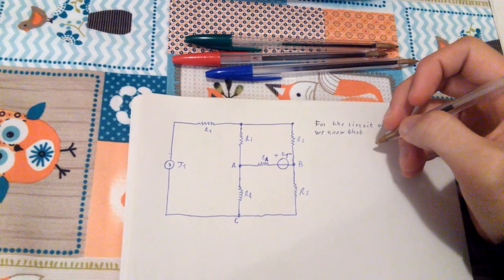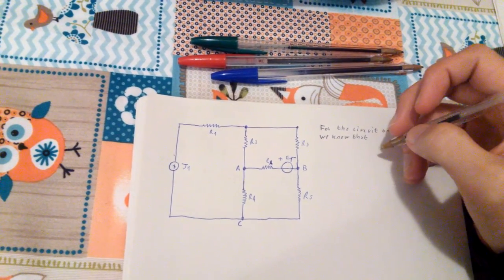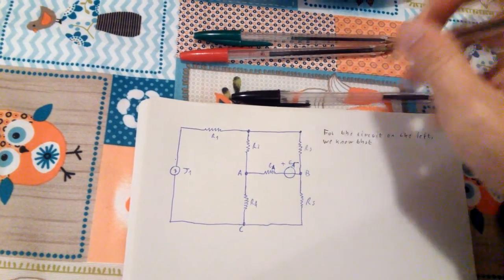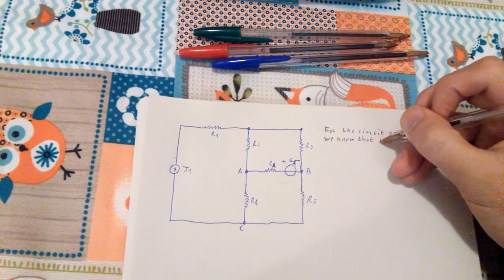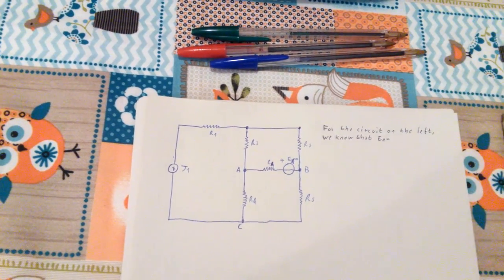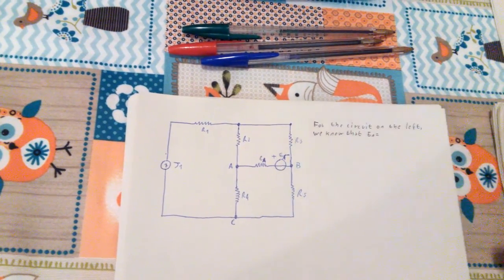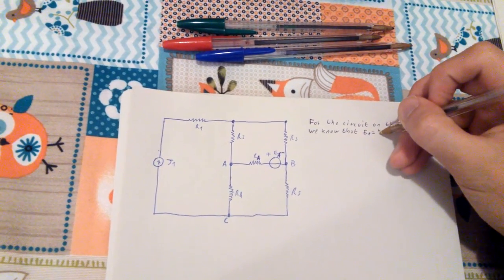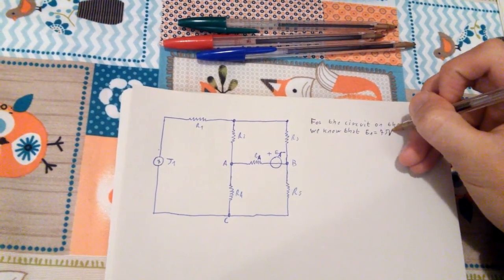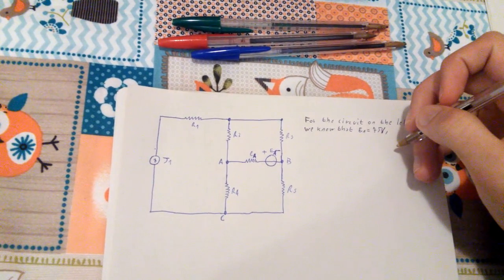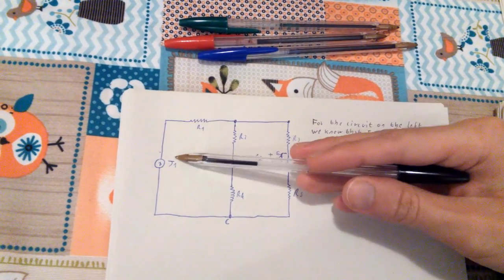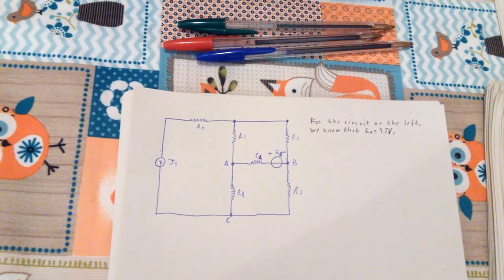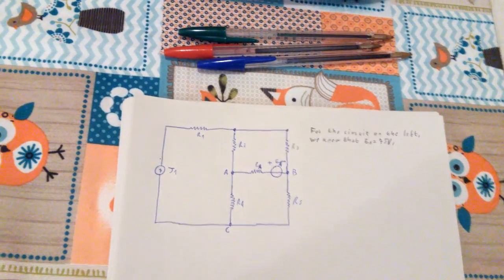Well, we know that EA, let me just call this EA and RA. So we know that EA, so this generator of voltage here, is equal to 75 volt. J1, so this guy here.